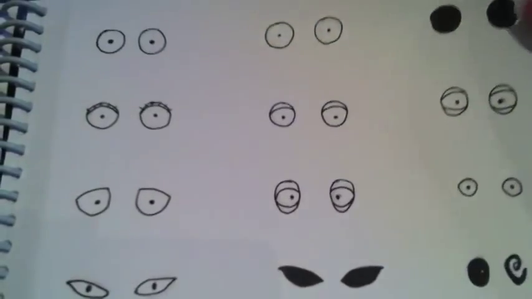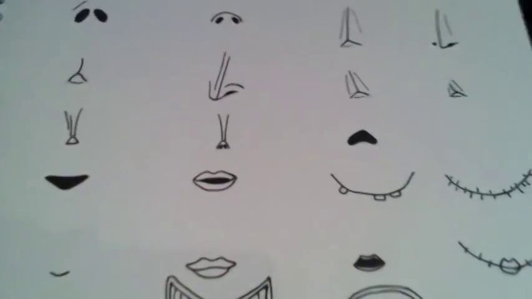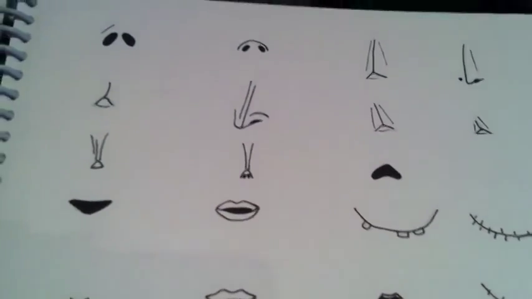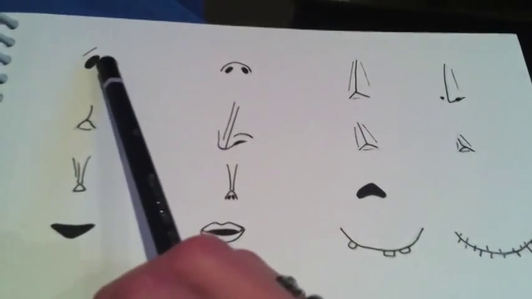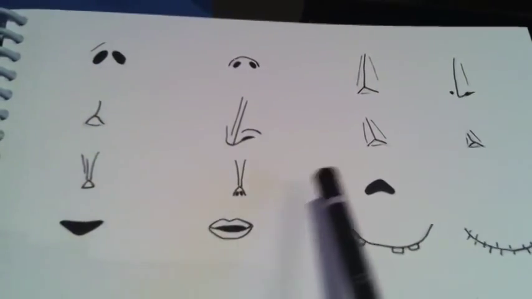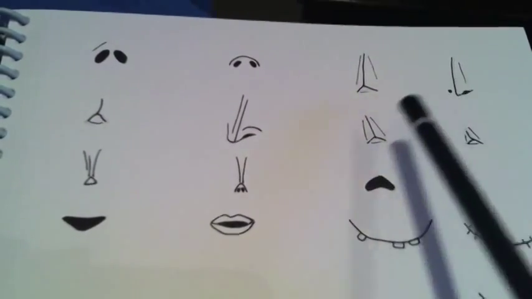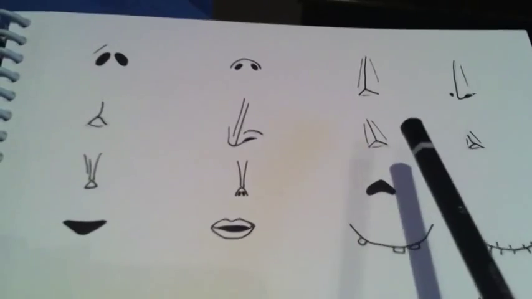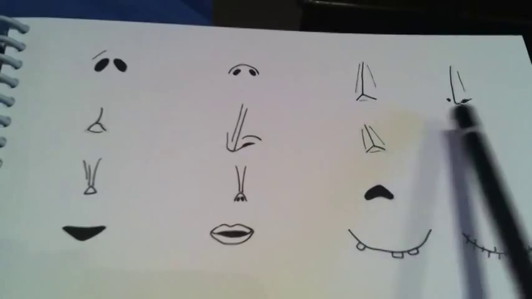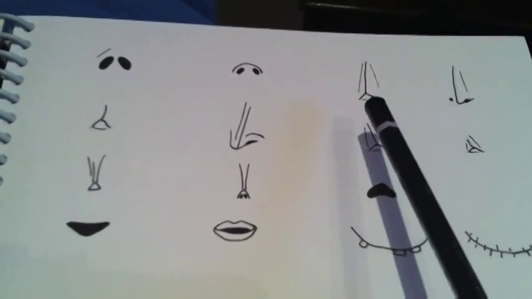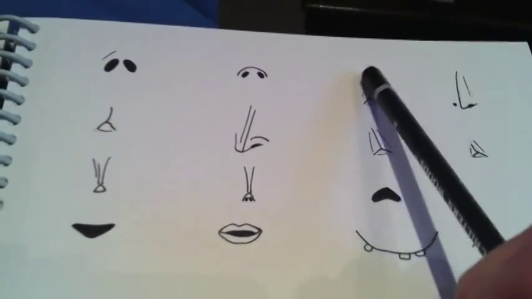And then let's move on to noses and mouths. So we've got Jack Skellington's nose here, which is your sort of hollow skull nose. I noticed these triangular shaped noses seem to be quite popular as well. They come in a variety of different shapes and sizes. These I've tried to draw from the same sort of angle, but I've noticed a couple of them come out quite pointy.